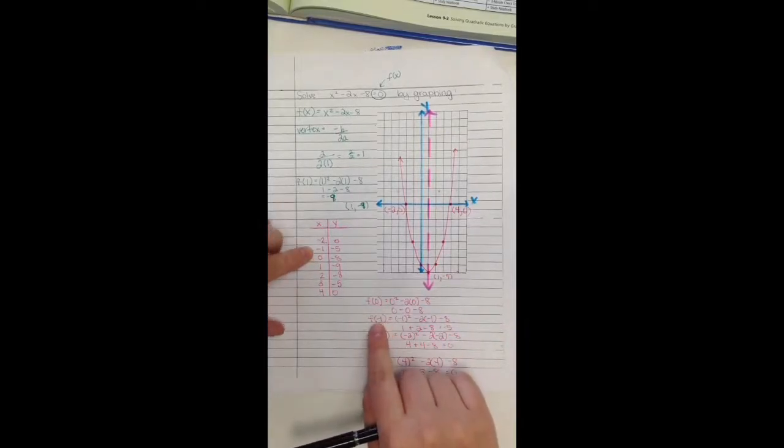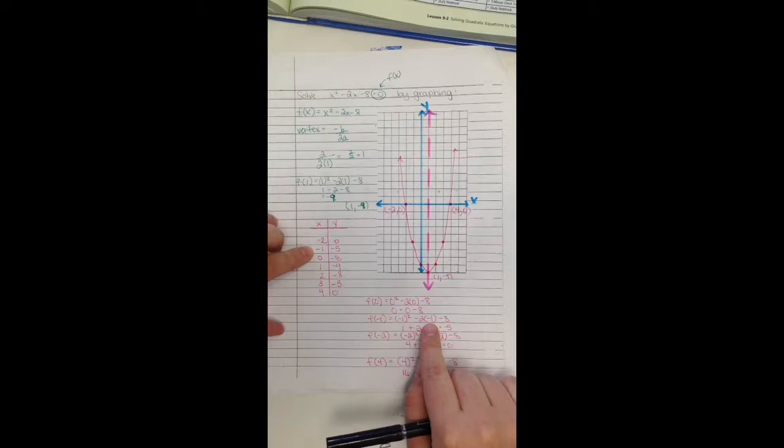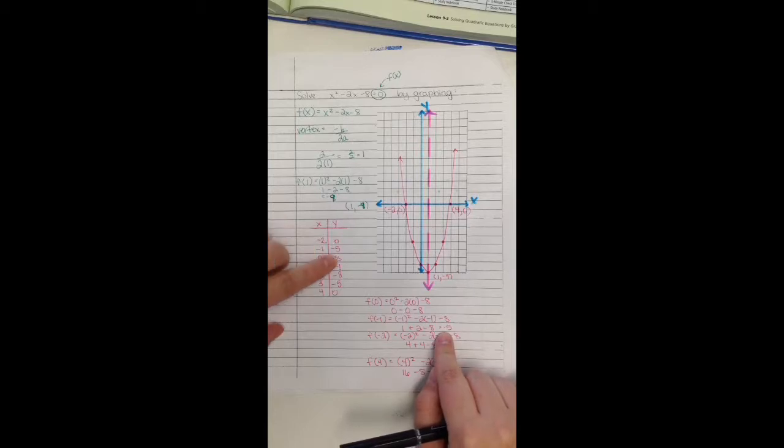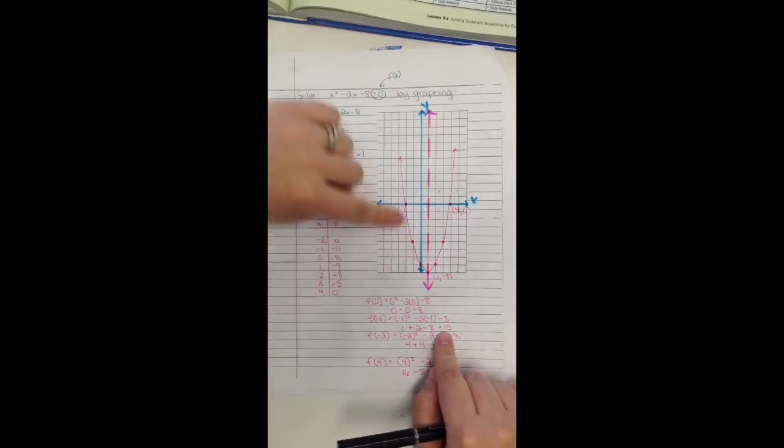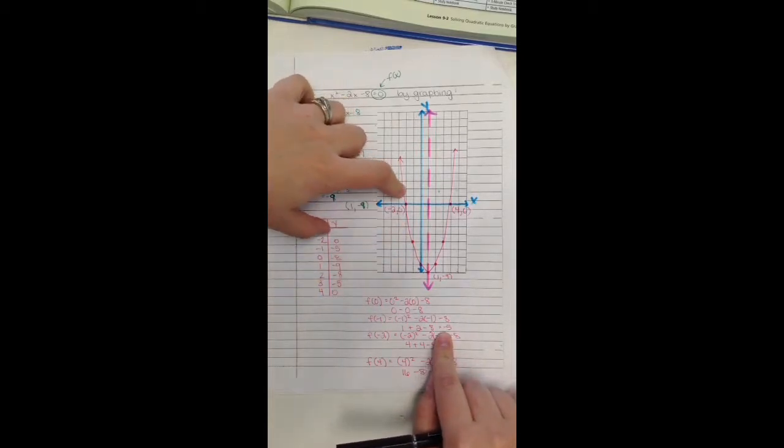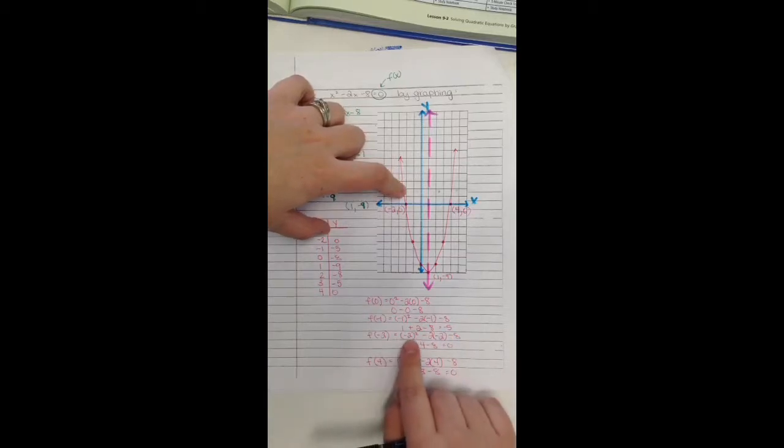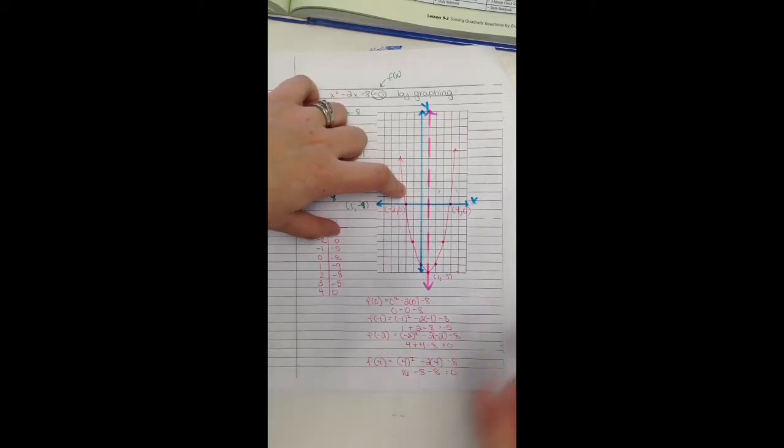We're going to do -1 next. We have -1 squared minus 2 times -1 minus 8, which gives me 1 plus 2 minus 8 equals -5. And then we're still looking for that x-intercept, so we're going to go ahead and do -2 next. So I have -2 squared minus 2 times -2 minus 8. I get 4 plus 4 minus 8 equals 0. And that's what we were looking for, because remember, when we get an intercept, we get a solution.